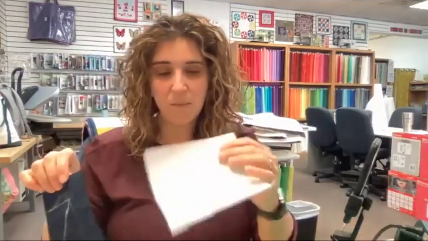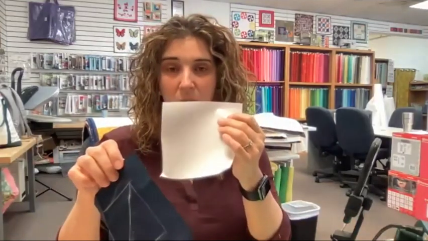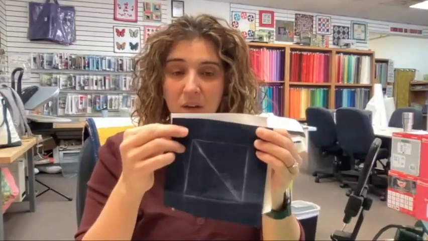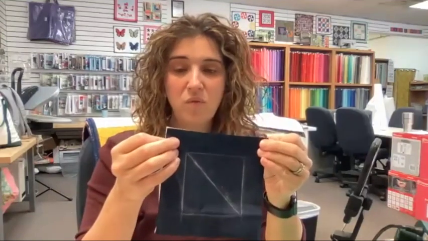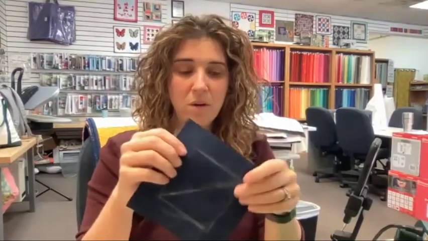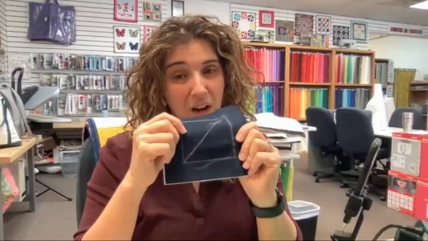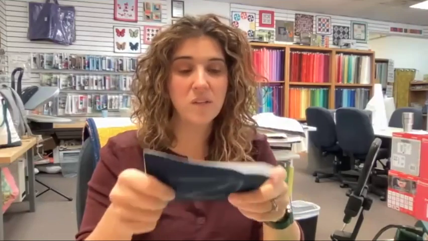Then it also recommends that you use a piece of tearaway stabilizer. I am a super fan of fusing my stabilizer to my fabric. If at all possible, I always fuse my stabilizer to my fabric. I did not on this one, and I've already drawn my chalk. So if I iron it now, I'm probably going to set the chalk in there. So I've just got it on the back.